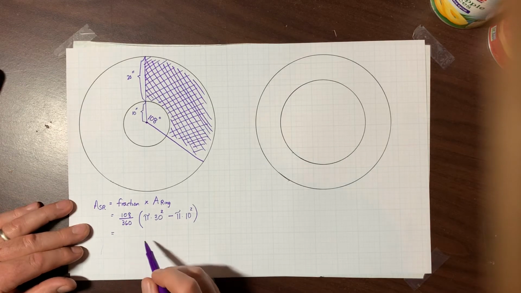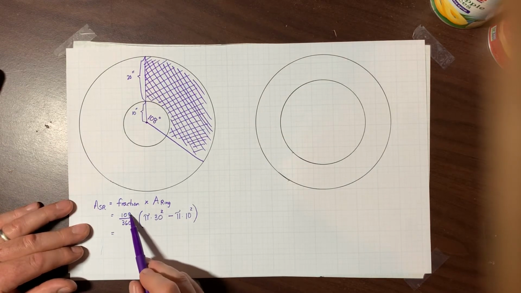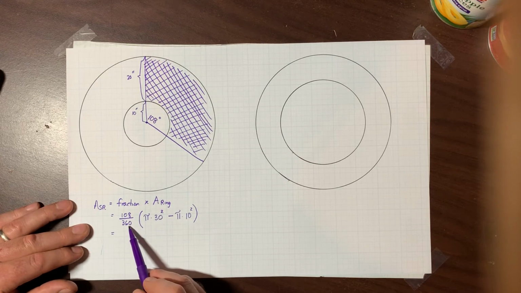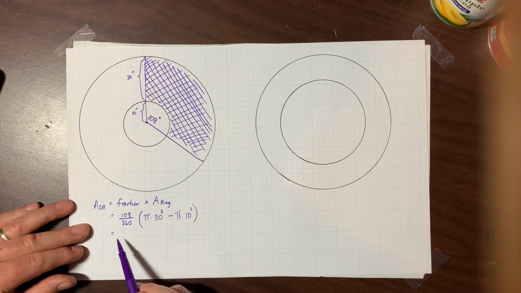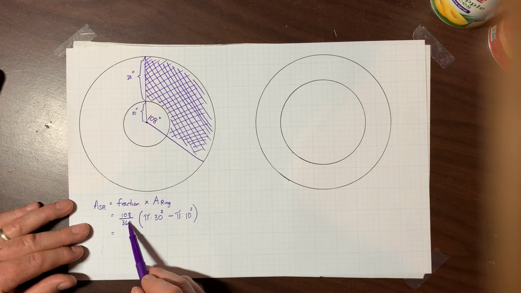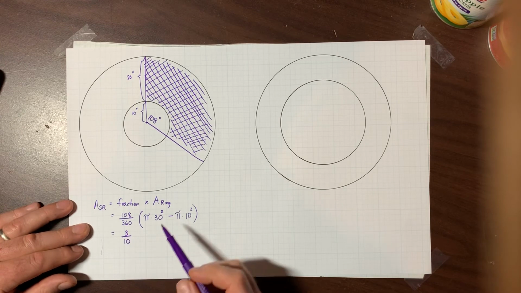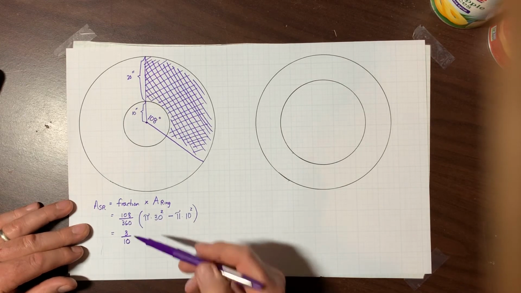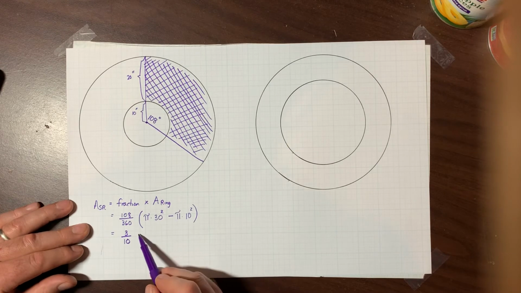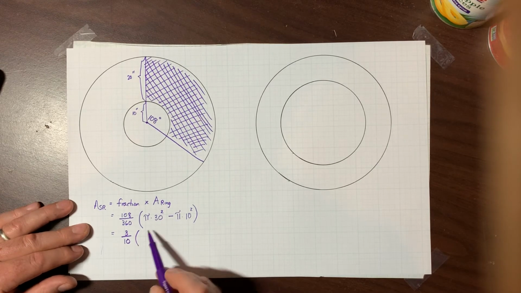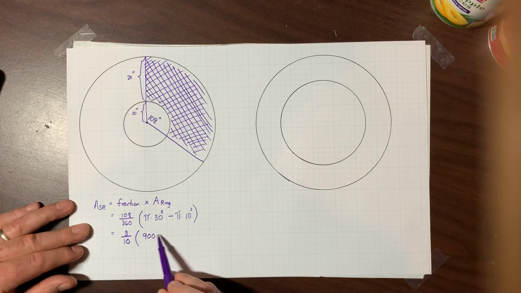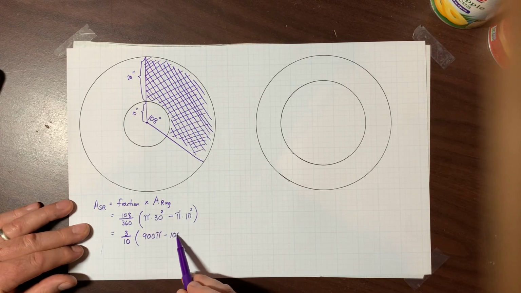Now, you can leave 108 over 360 and just enter that into your calculator. If I reduce that, however, I think I'm going to come up with 3/10. And again, you don't have to reduce that fraction at this point. You can. And this would give me 900 pi minus 100 pi.